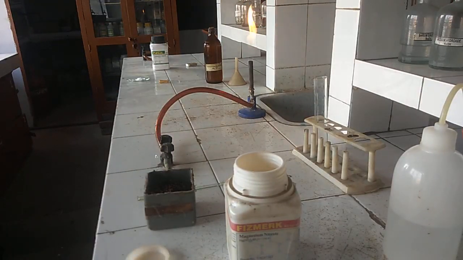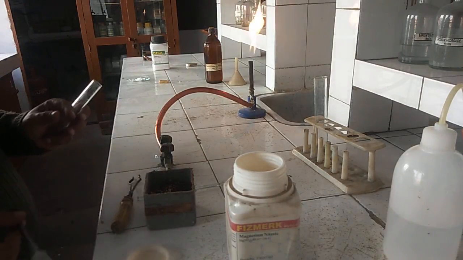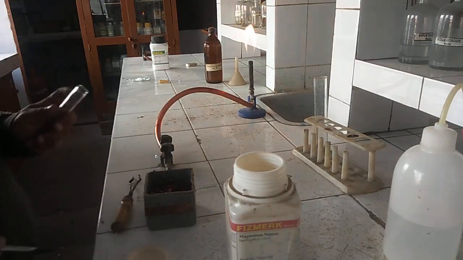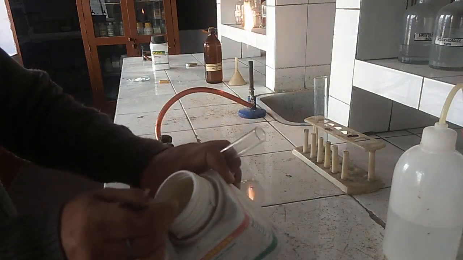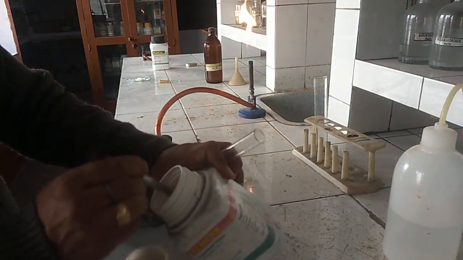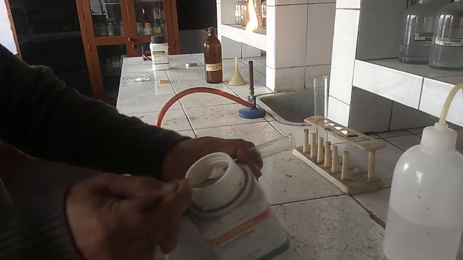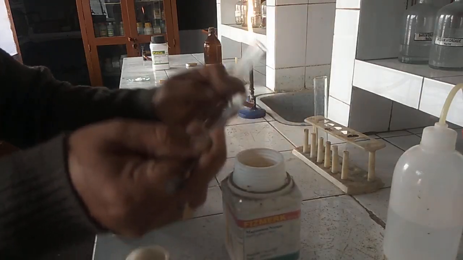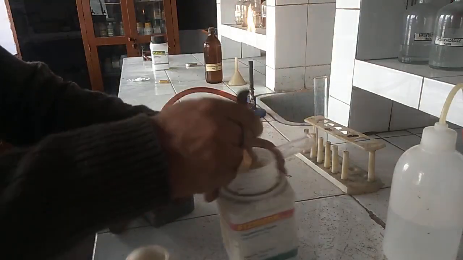Please do remember the reagents of all the three groups. Group 1 we have done with the help of dilute H2SO4. Now for group 2 we will use concentrated H2SO4, or concentrated sulfuric acid. For the test, again we will take a little amount of salt with the help of a spatula in a clean dry test tube.